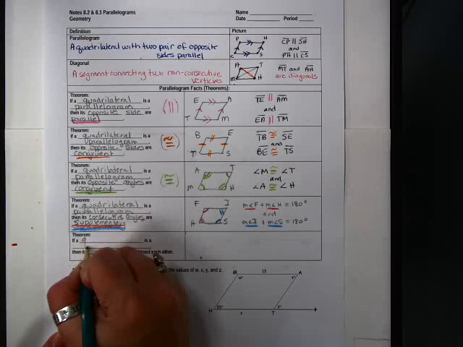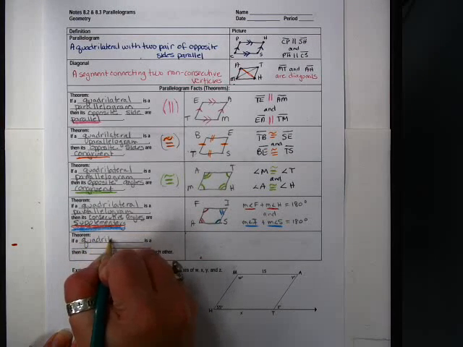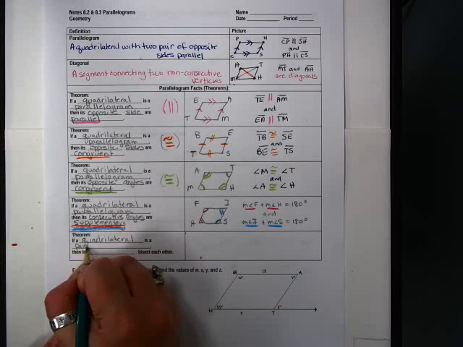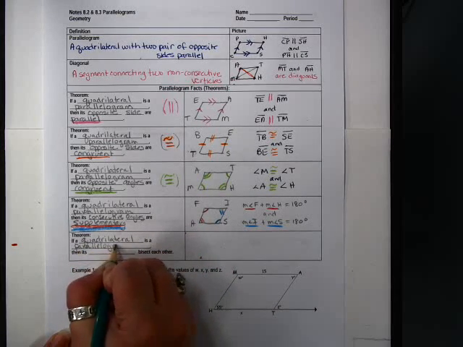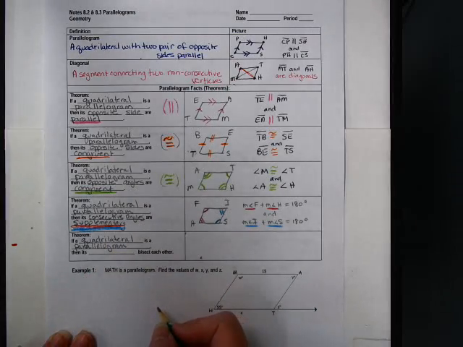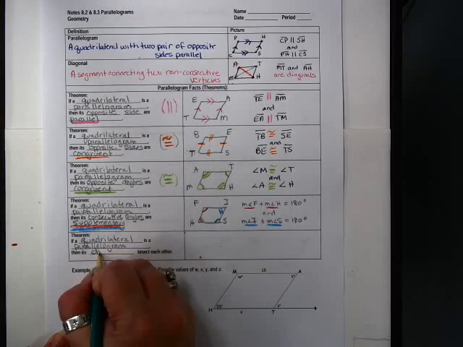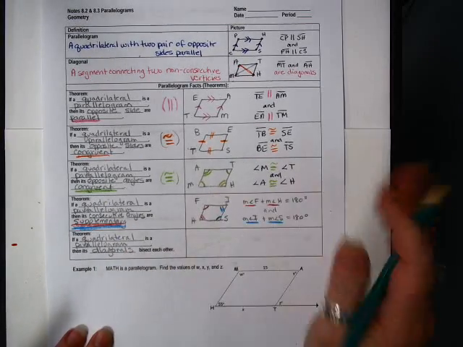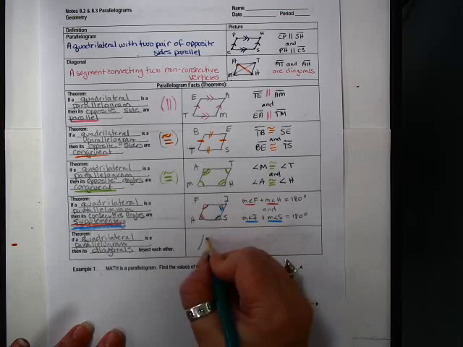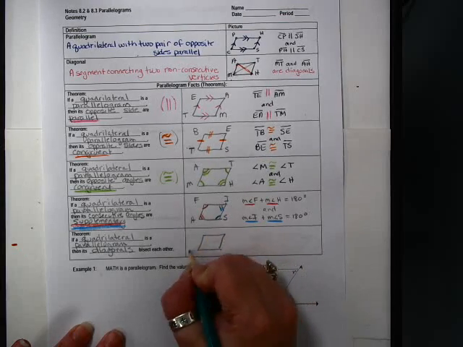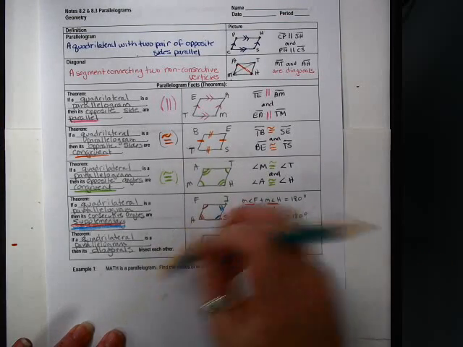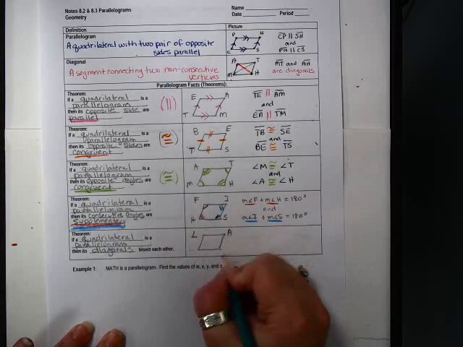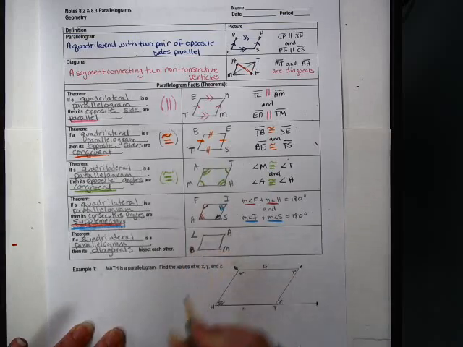If a quadrilateral is a parallelogram, then its diagonals bisect each other. Okay, so I'm going to call this one the lamb. Here's my lamb, L-A-M-B.